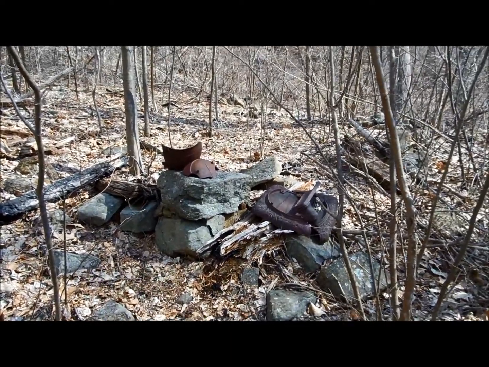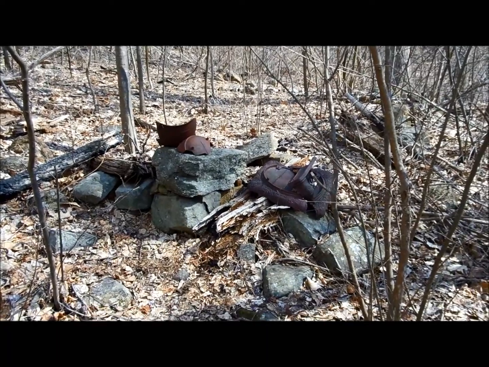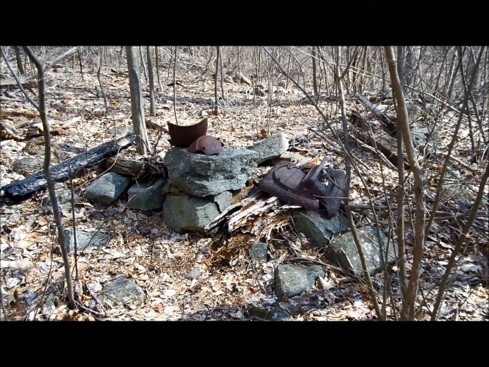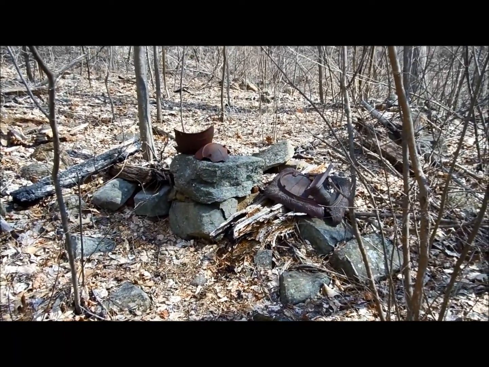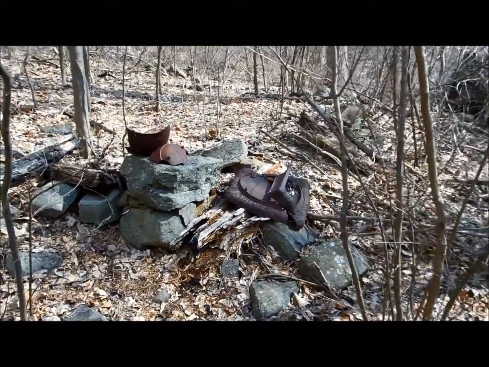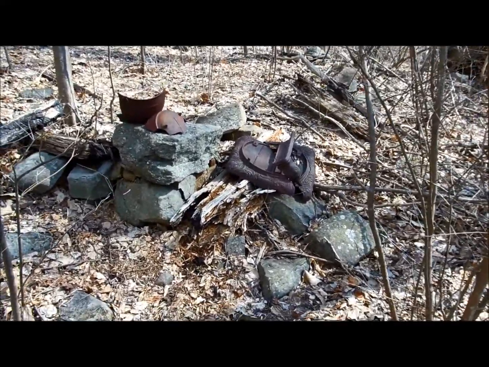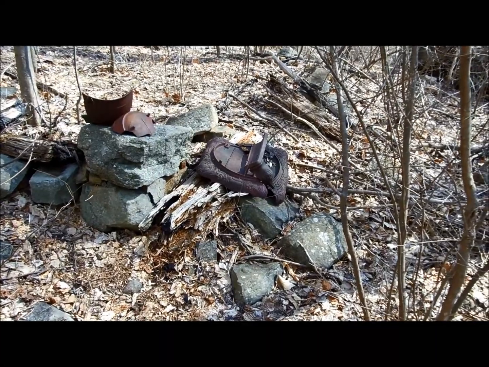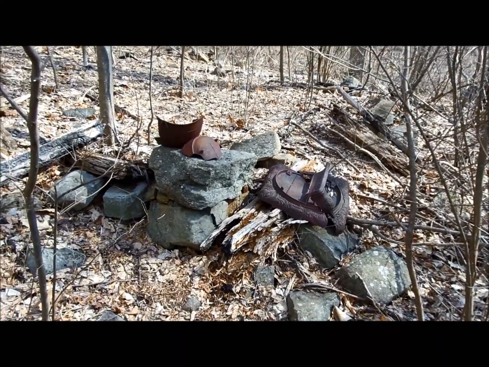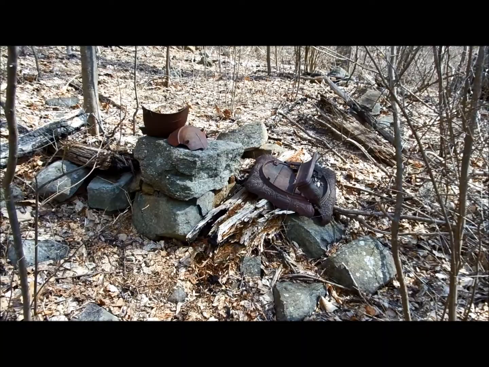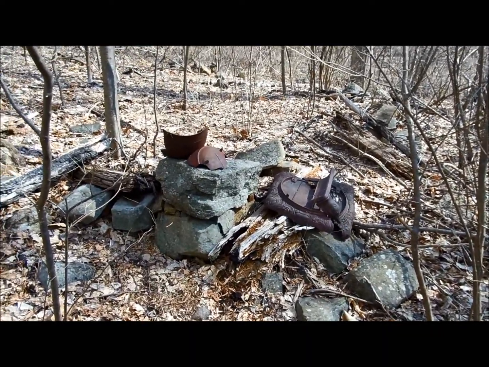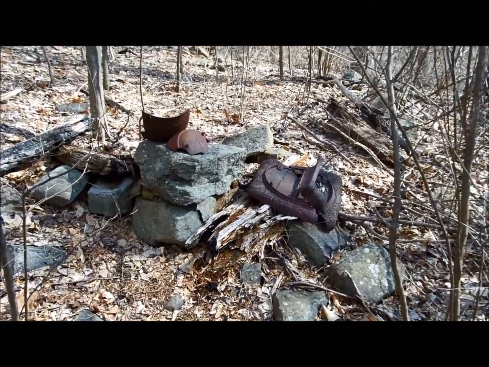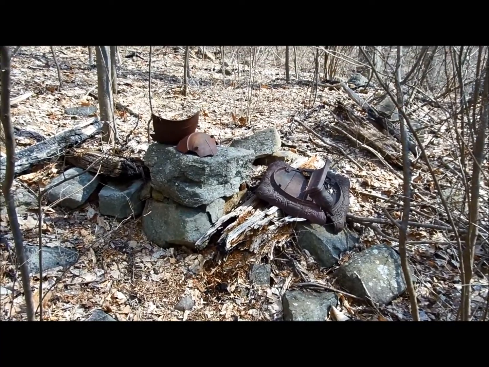I'm up to 2,220 elevation, and here's another old homestead. Here's the corner of the foundation, and those metal pieces laying there are pieces of a broken up old wood burning stove, or maybe coal burner. Let's just call it a potbelly stove. So that was probably their source of heat.